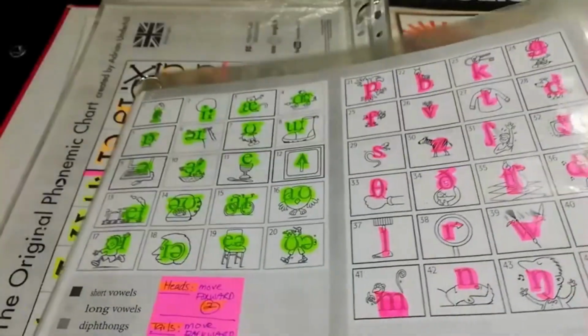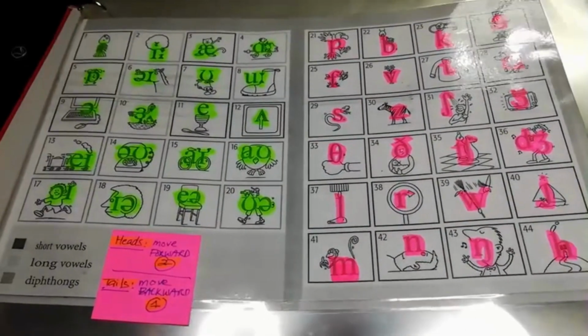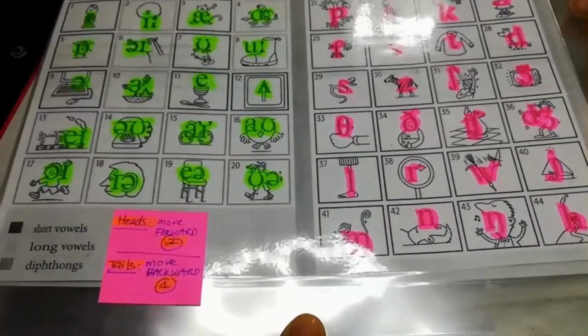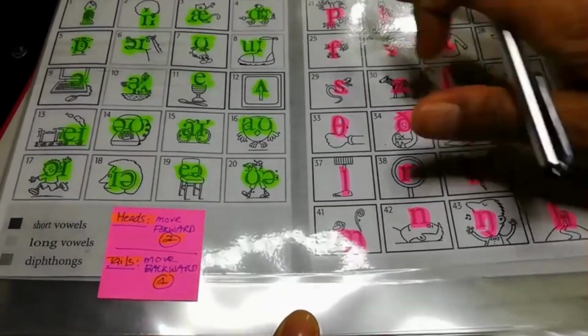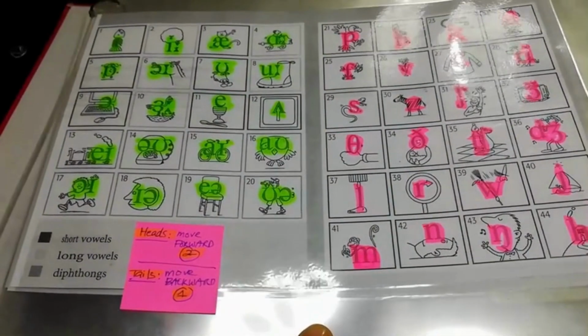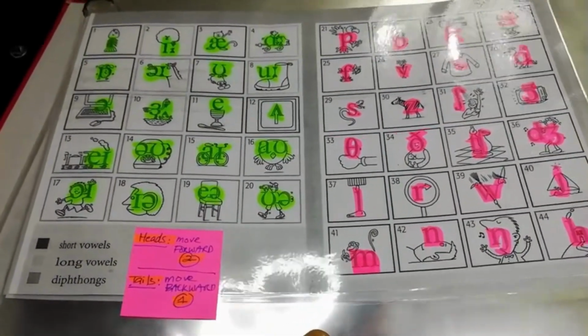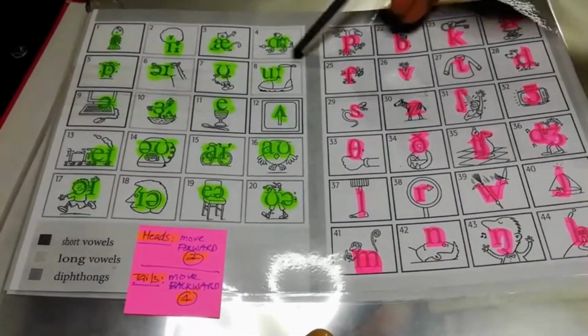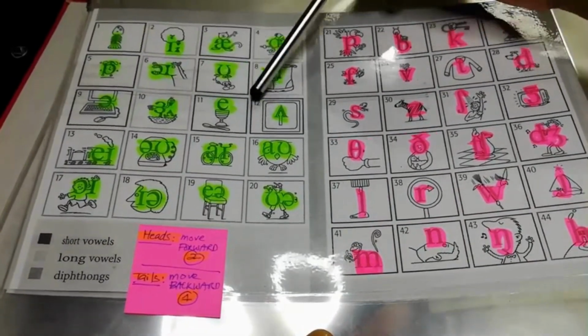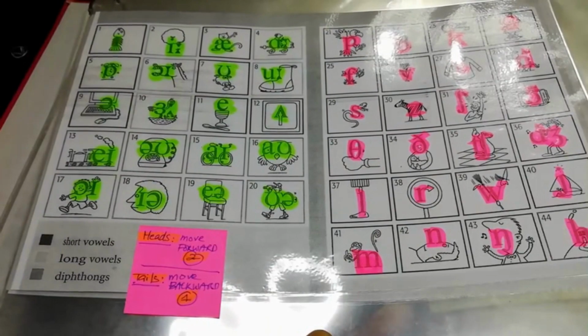And this one, once again, you can use as a kind of board game. They've got numbers on them, so you can say start at 1, roll a die, move your counters along, say the sound of the phoneme you encounter and things like that.